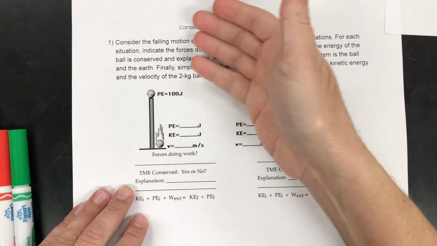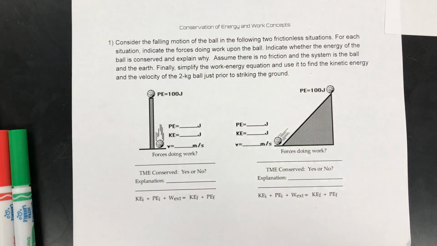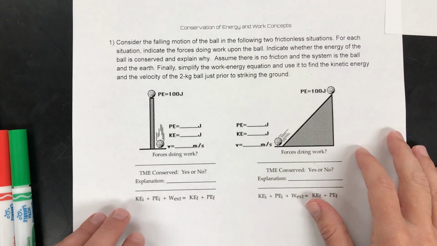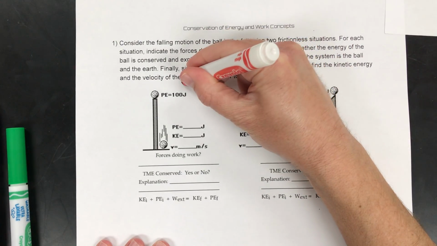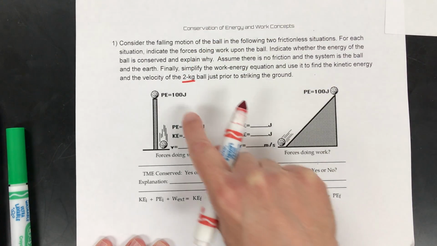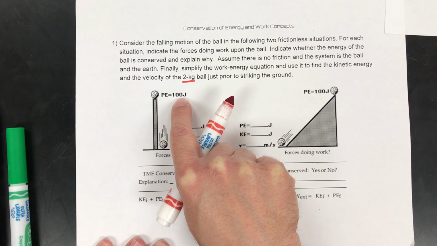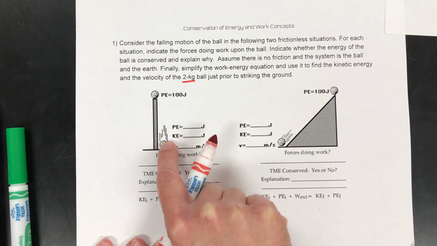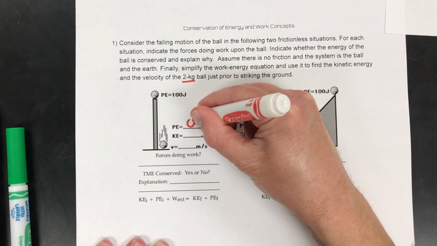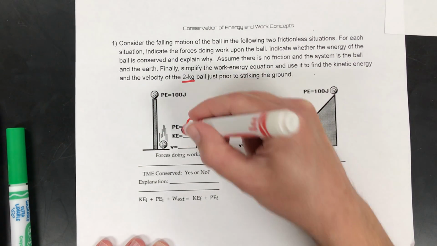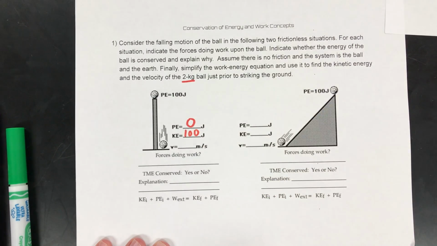Hey everybody, let's do the front page of this Conservation of Energy and Work Concepts page, part one. In this case, we've got a ball on top of this peg. It says it's got a mass of 2 kilograms. They tell us that the potential energy up here is 100 joules. So as it falls, the potential will convert into kinetic. Right here on the ground, it's basically got 0 joules of potential energy, which means all 100 joules of that have been converted into kinetic energy.